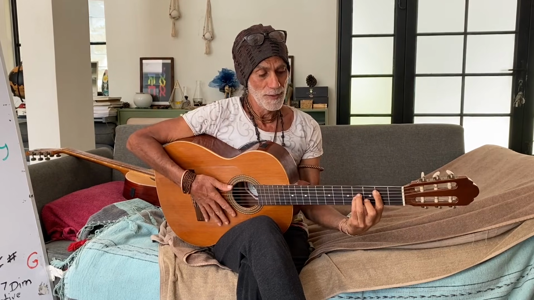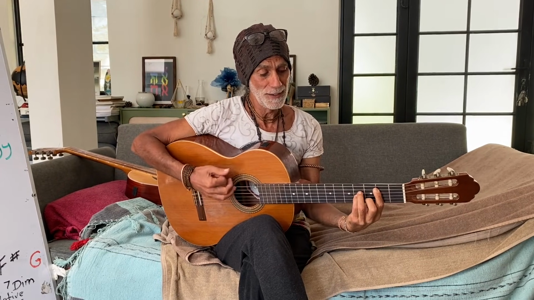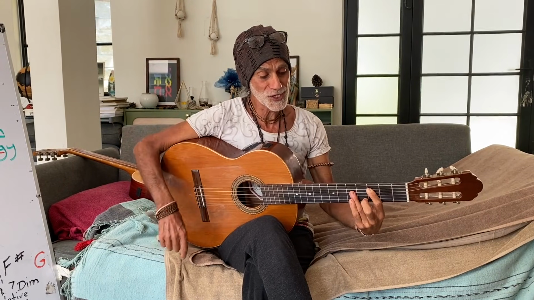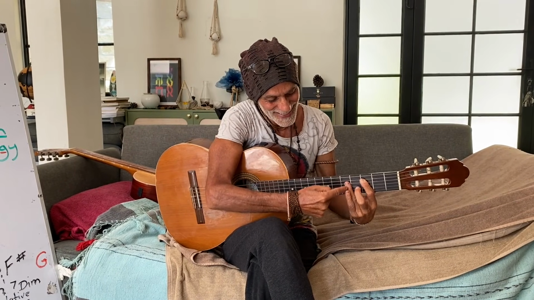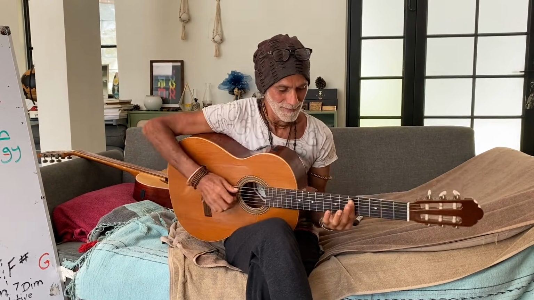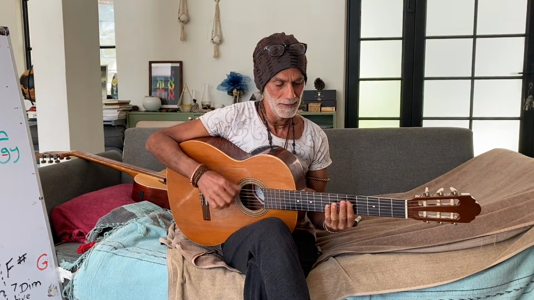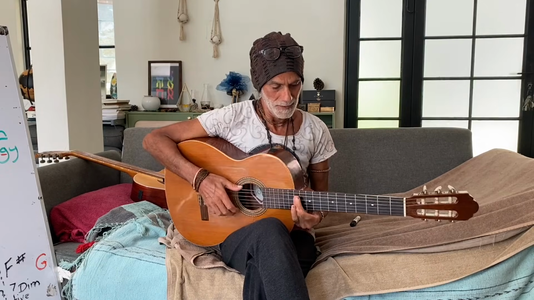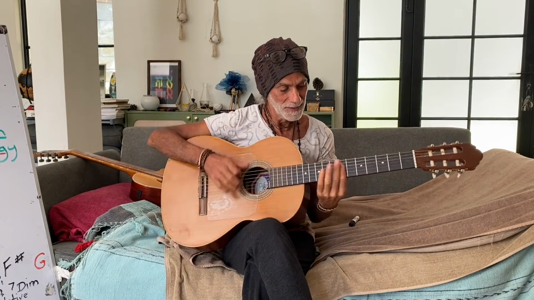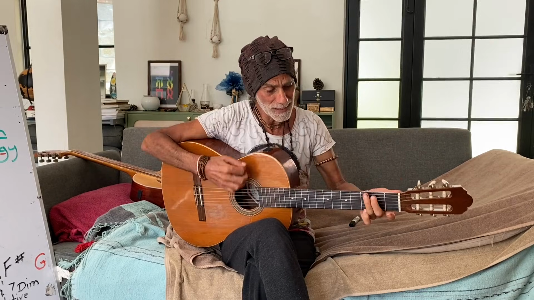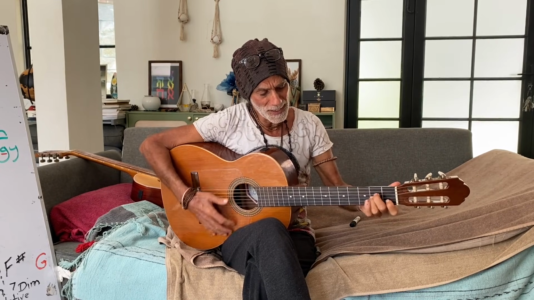The second, A minor. The third, B minor. The fourth, C. And you notice? There you go. Remember? Following the dots. So I'll do it again. G, A minor, B minor.